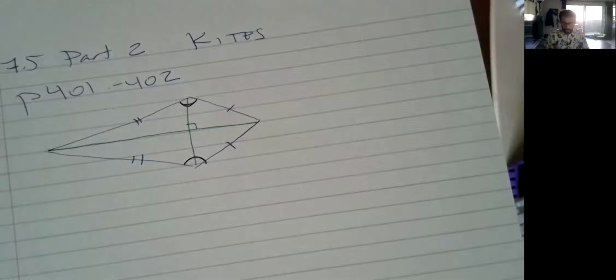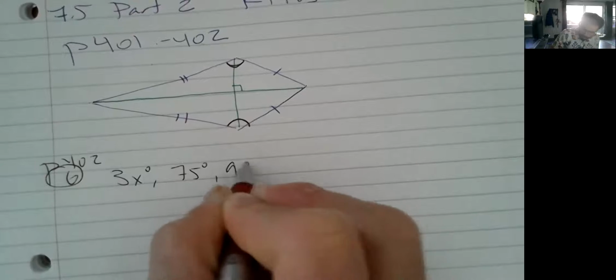All right, let's turn the page to 402. At the very top of the page, it is number 6 for monitoring progress. In a kite, the measures of the angles are 3x degrees, 75 degrees, 90 degrees, and 120 degrees.